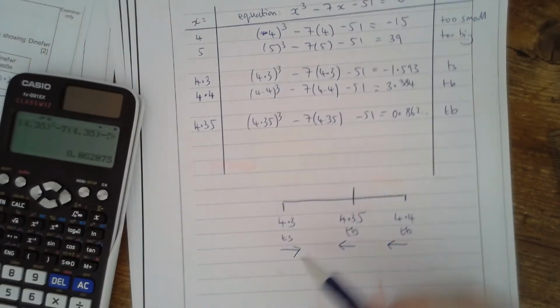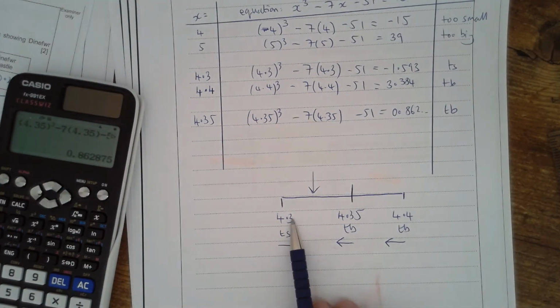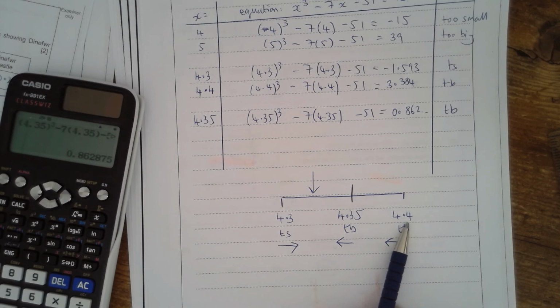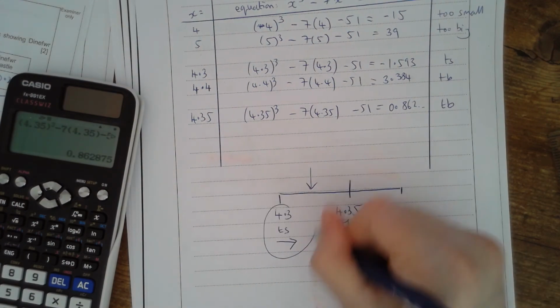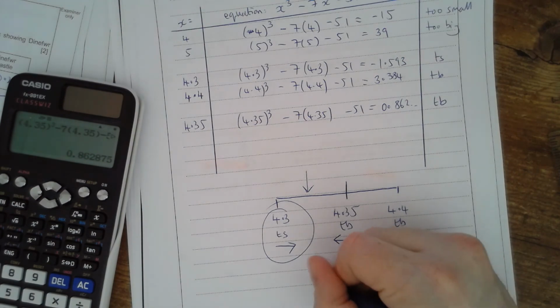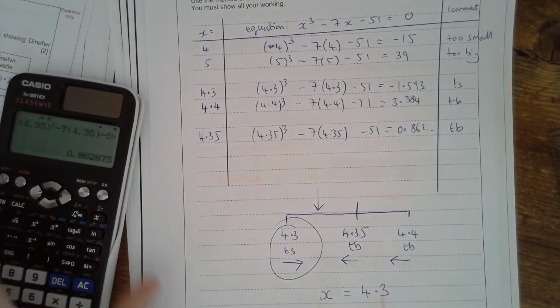If I must try a smaller number, I've got to be somewhere in between here. So am I closer to 4.3 or 4.4? I am closer to 4.3. If you find that explanation difficult, which one is the odd one out here? Too small, too big, too big. Which one is the odd one out? That one. That's your answer. You must finish by stating that x is equal to 4.3 to get your final mark.